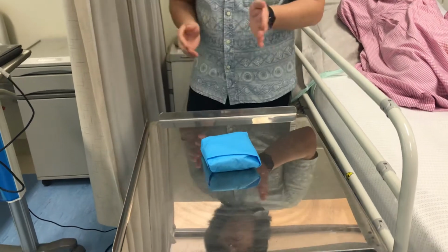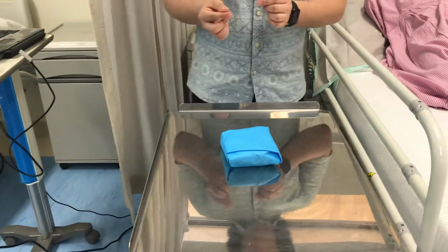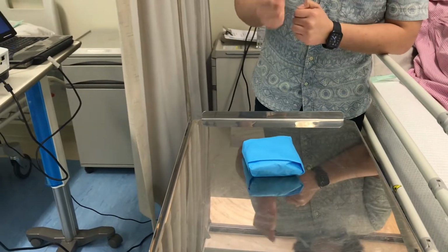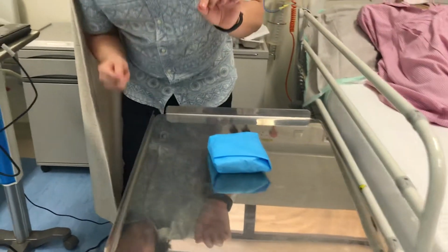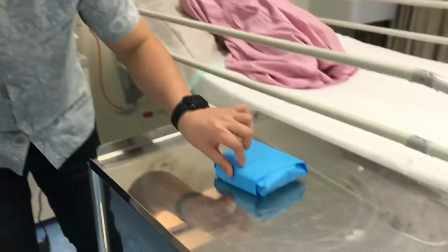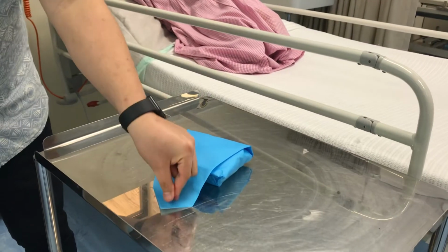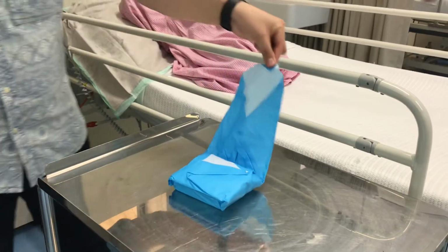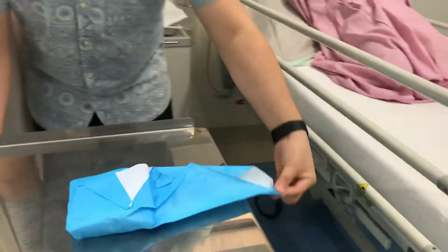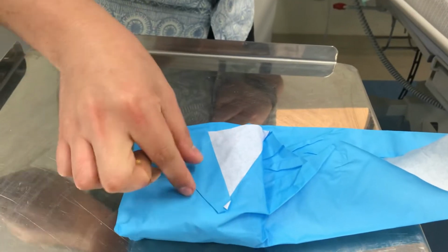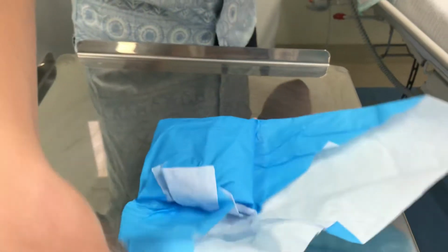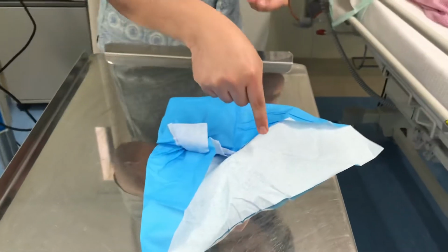Now, how do you open this one? It requires skill so as not to contaminate the inside part of this set. There are flaps that you can see. You can hold this flap outside, and then open it on the other side. Next, look for the next flap. The next flap is here, to that side. Make sure not to touch the inside part.